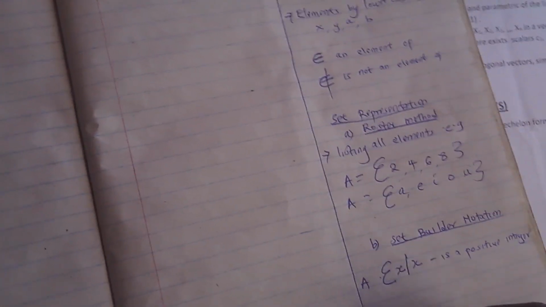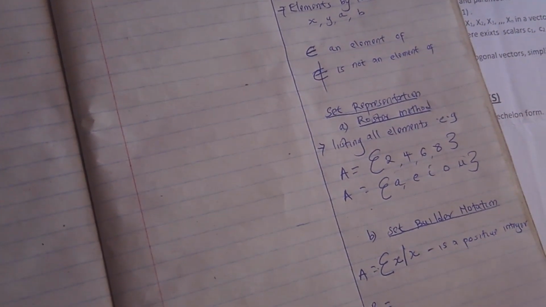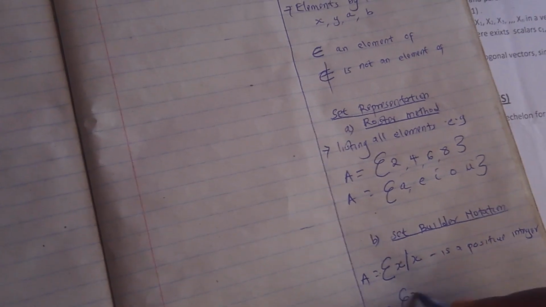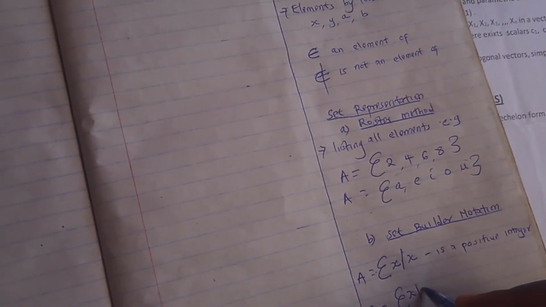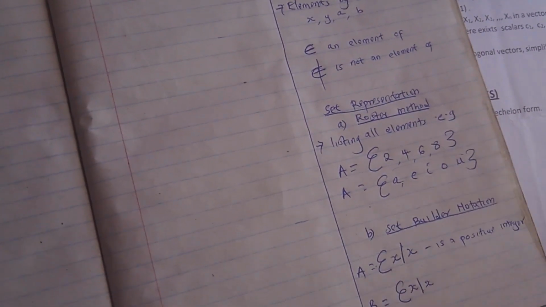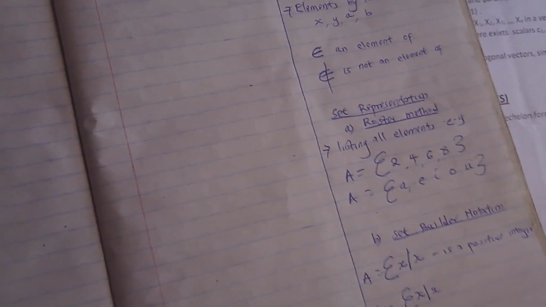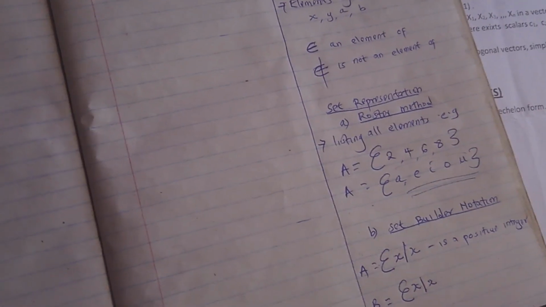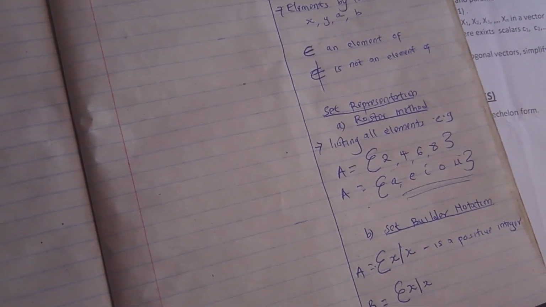You can have a set B of x, where x is a vowel in the English alphabet. From this one, are we getting?